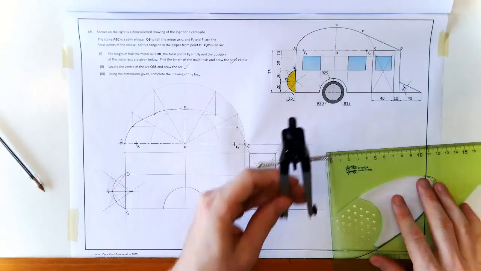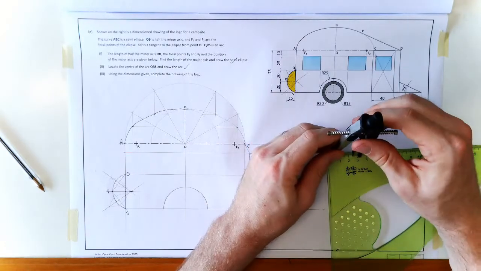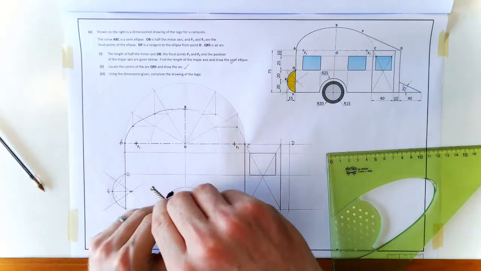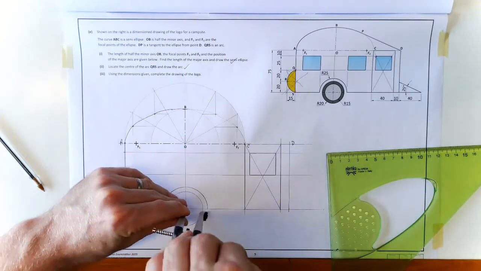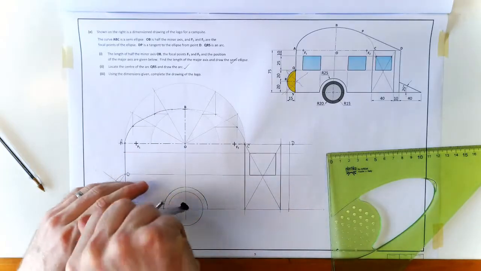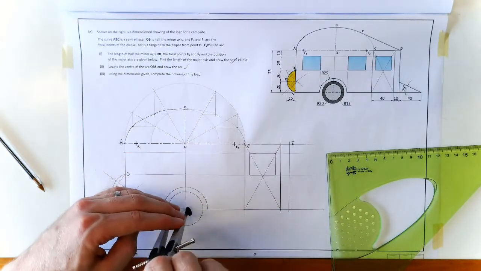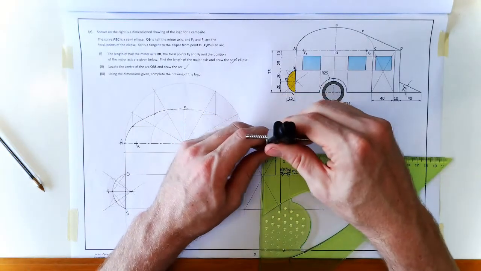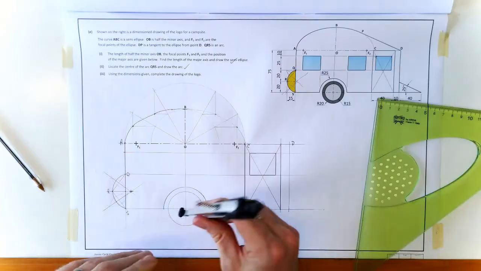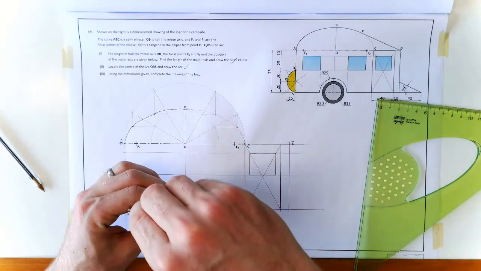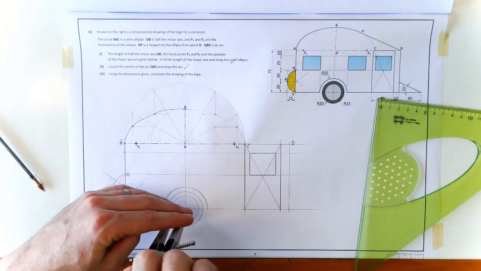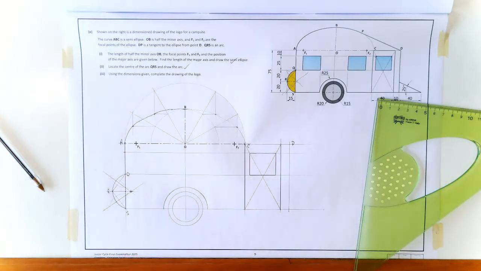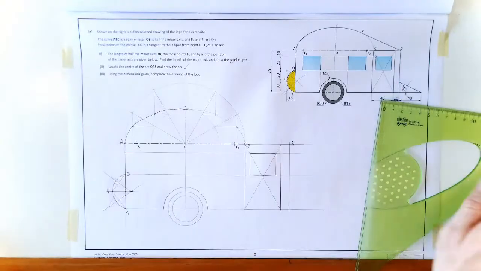All right, radius 20, and that's going to be a full circle. And radius 15 will also be a full circle, and that's my wheel completed.